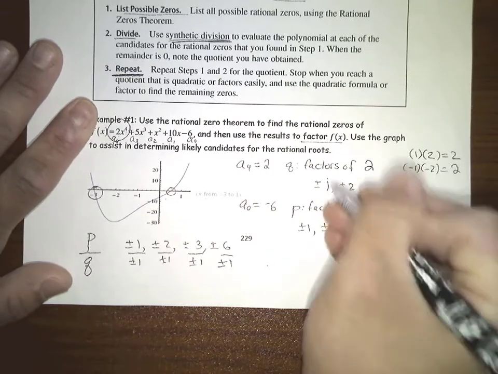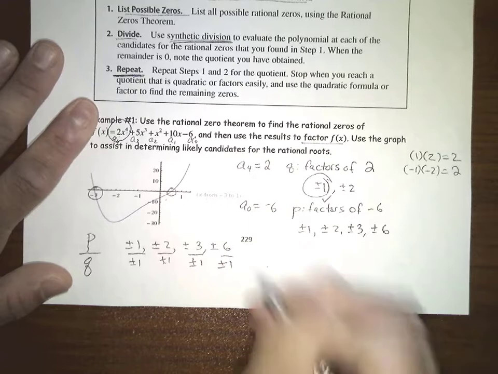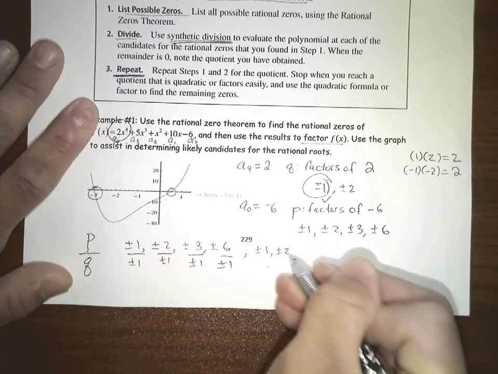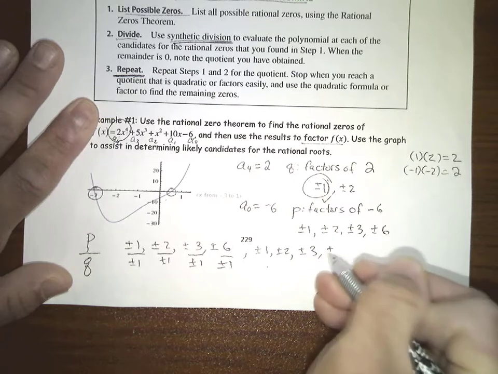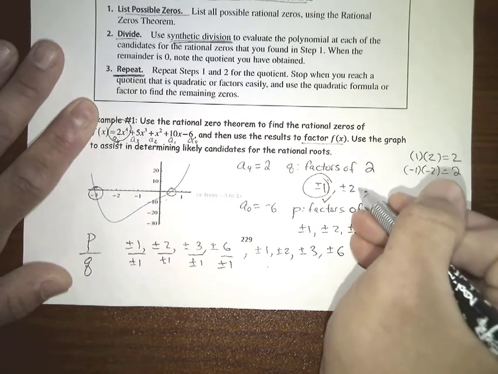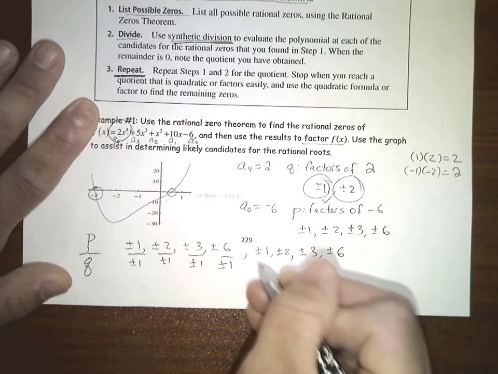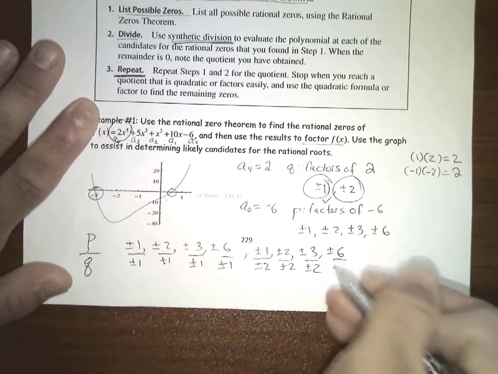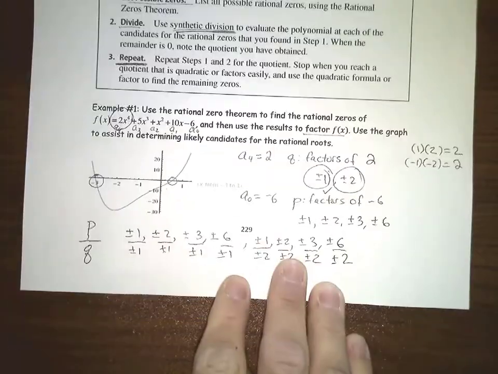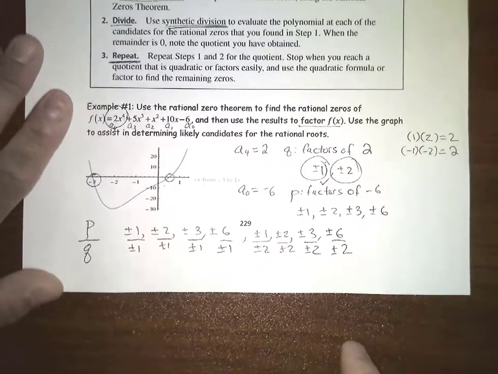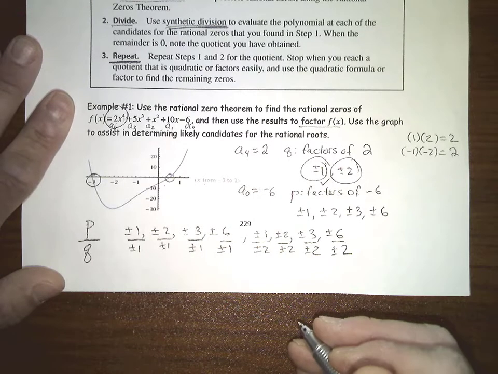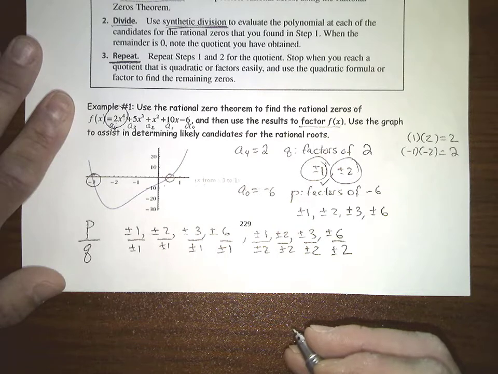So I already did the 1. Then I'm going to take all of the p's, plus or minus 1, plus or minus 2, plus or minus 3, plus or minus 6, and then divide them all by the 2. And then what I'll do is I will simplify these so that I can make sure there's not any duplicates, to make it less work for me.